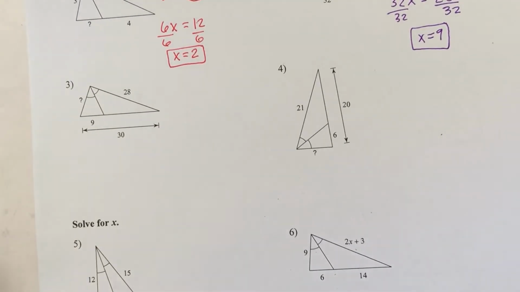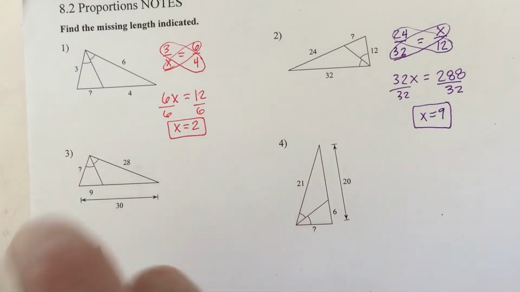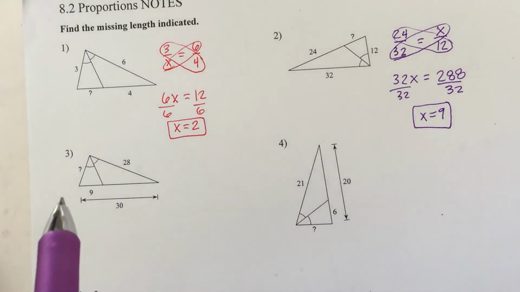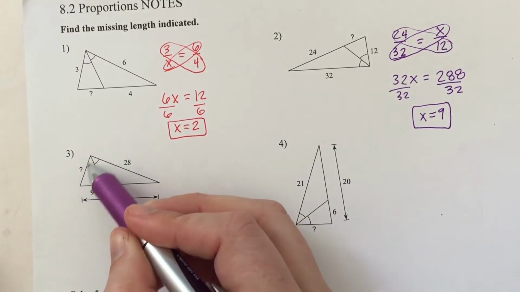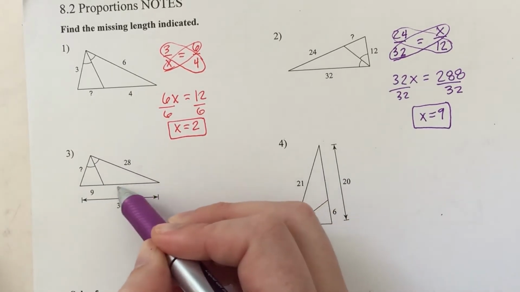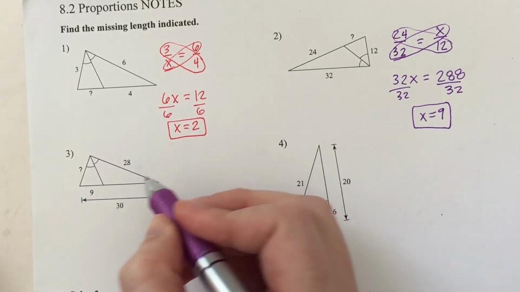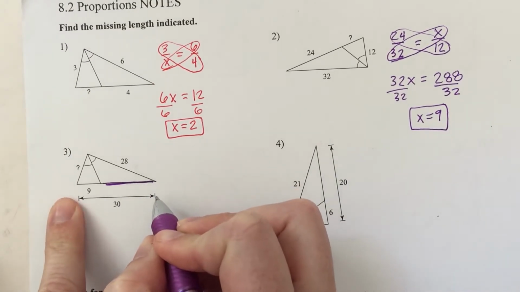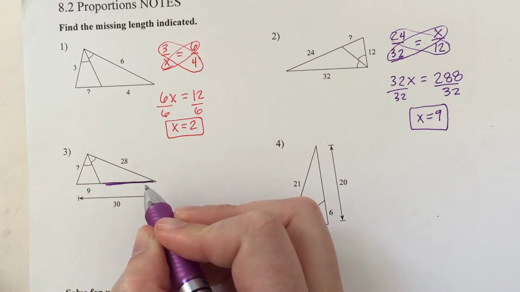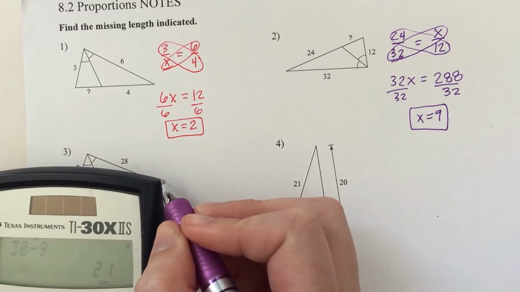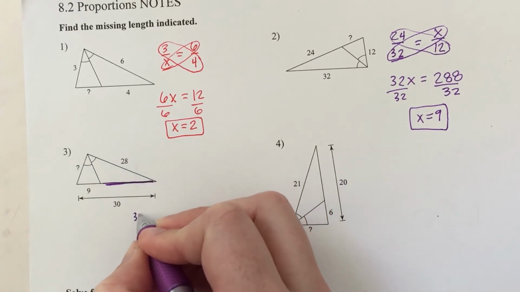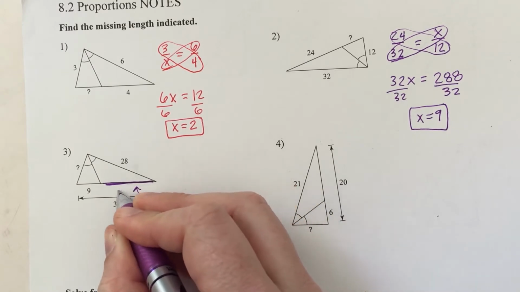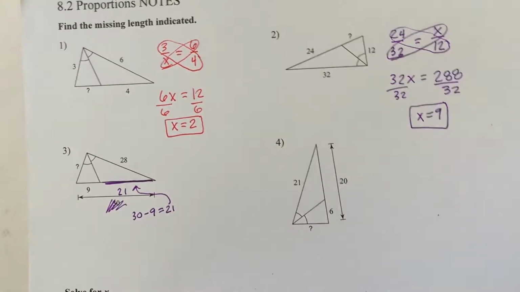Example 3, there is a problem. I cannot set up a proportion unless I have these given sides. So when I look at 3, it's different because I have this side and 9, but I don't know what the side is that goes with 28. So in order to find this side, I would do the big piece, so 30 minus 9 is 21. So this side is 21, and I don't need the 30 anymore.